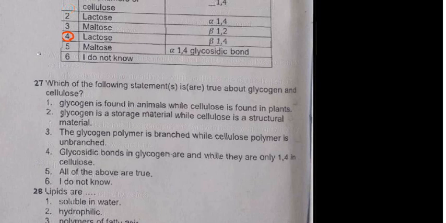Glycogen is a storage material and cellulose is a structural material. So this is true. What about 3? The glycogen polymer is branched while the cellulose polymer is unbranched.